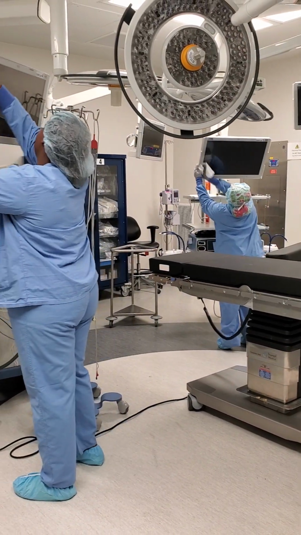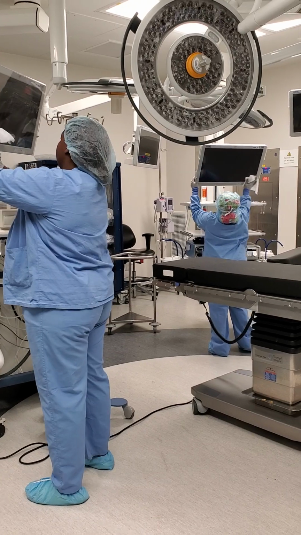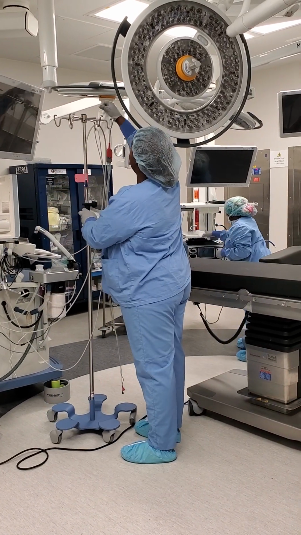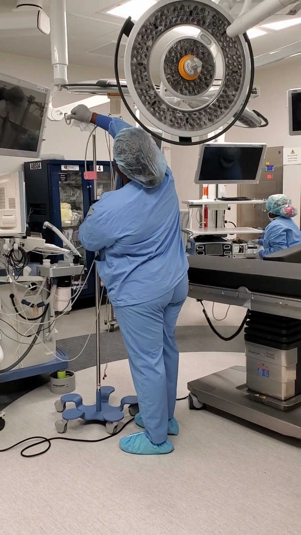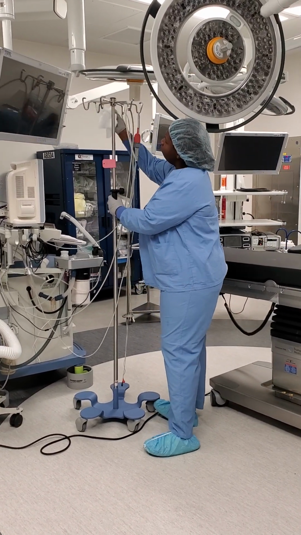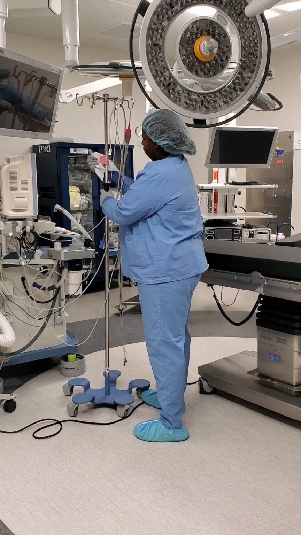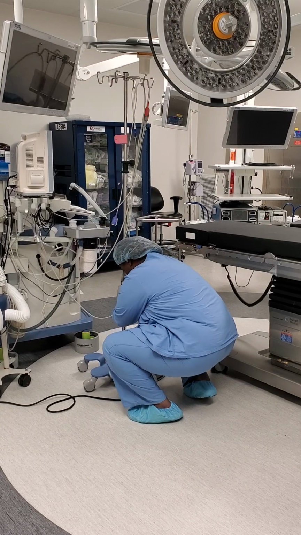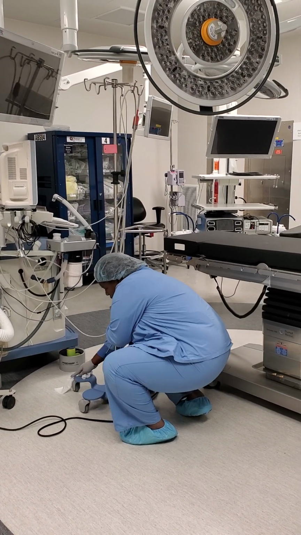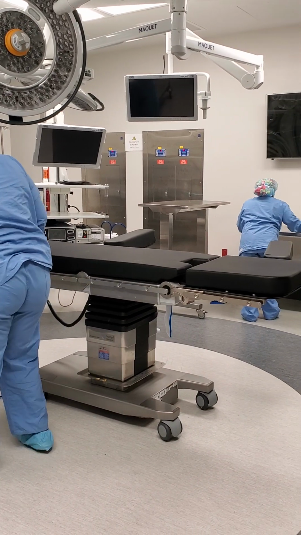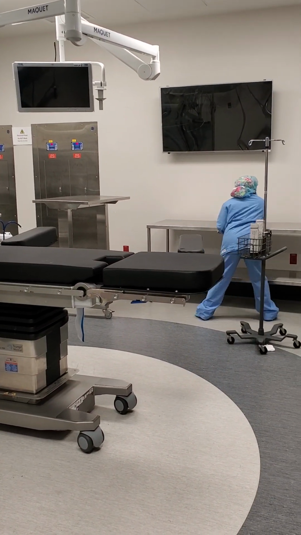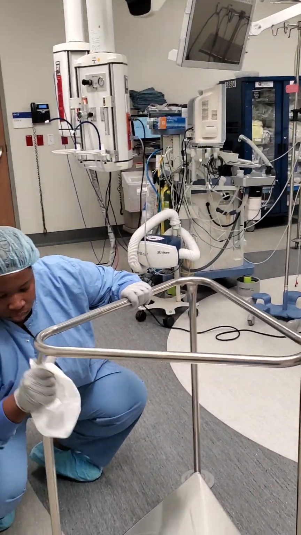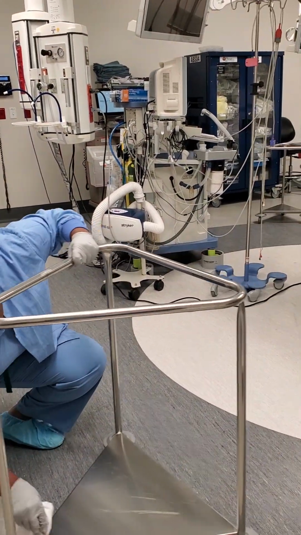We want to make sure to work from the top to the bottom of the room and from the outside of the room to the inside of the room, cleaning all flat surfaces. Next, we'll do the IV poles. Make especially sure that there is no blood on the feet of them. Once all the high items have been cleaned, we will start at the outside of the room, cleaning all of the tables, including the legs, and making sure that all of the trash liners are wiped down.